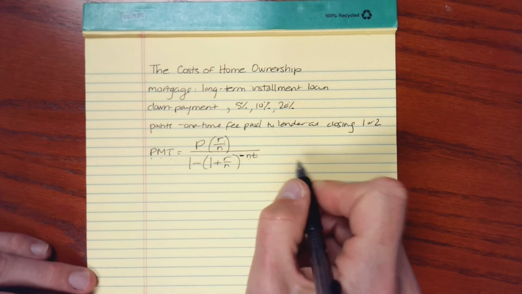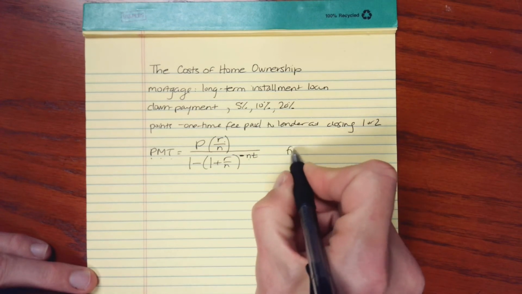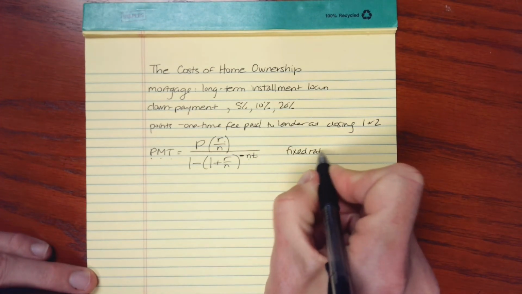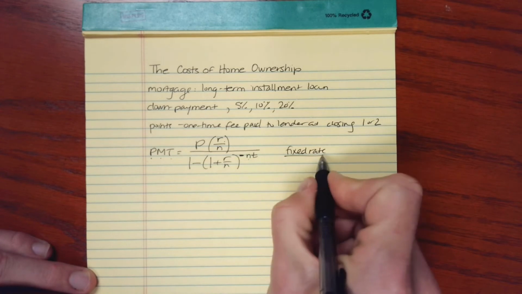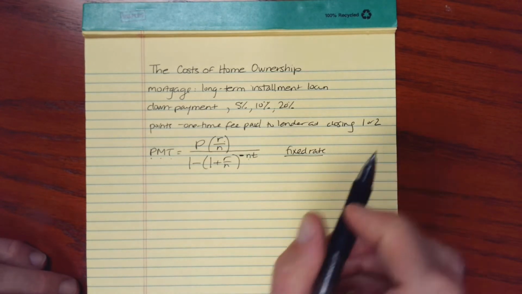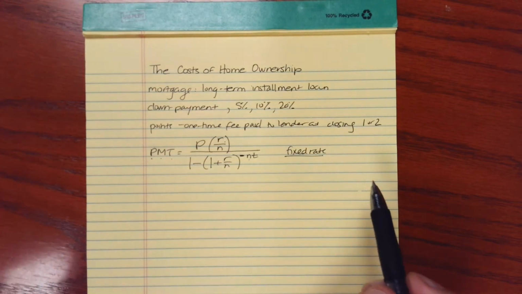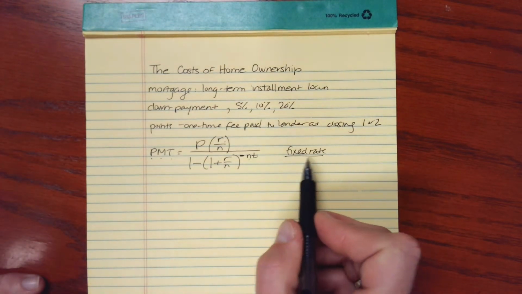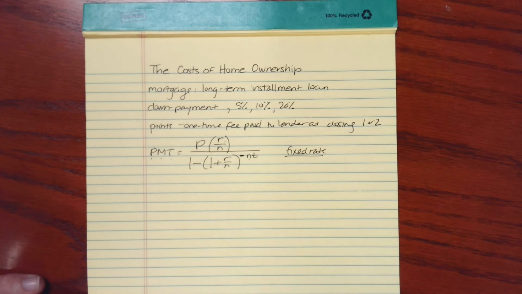In the examples that we're going to be doing, we'll be using a fixed rate mortgage, so the interest rate is going to be held constant. There are adjustable rate mortgages where that would fluctuate potentially, and that's just beyond the scope of this video.